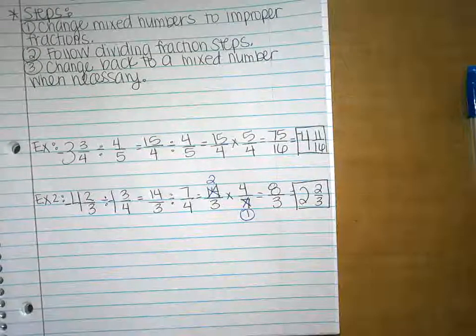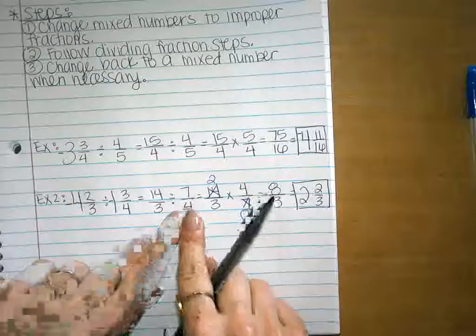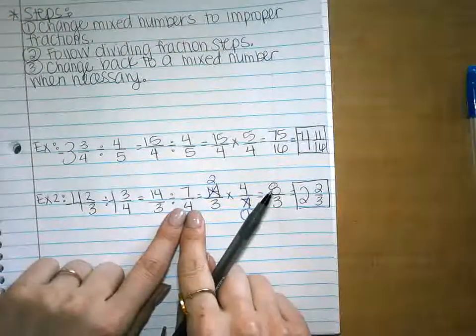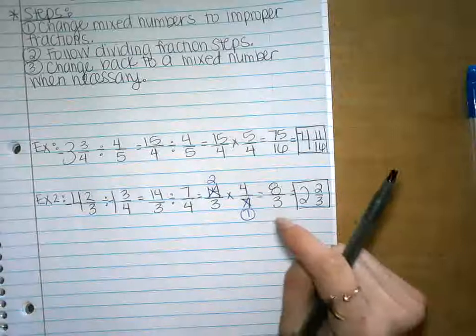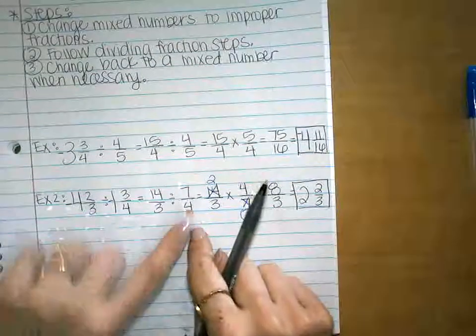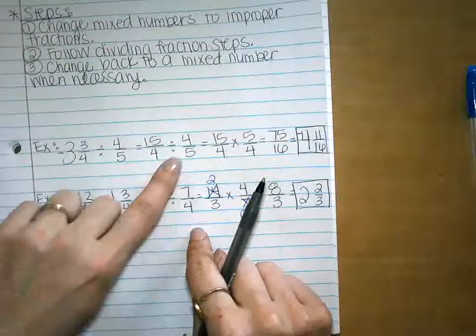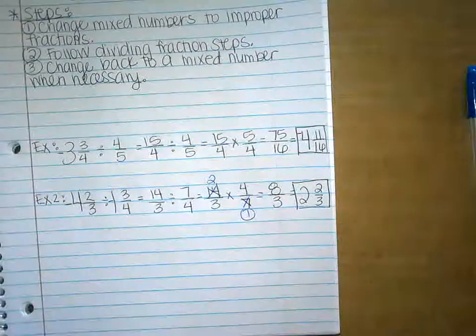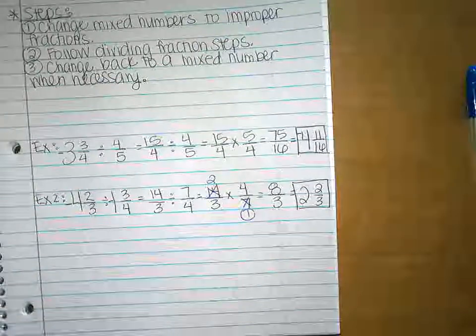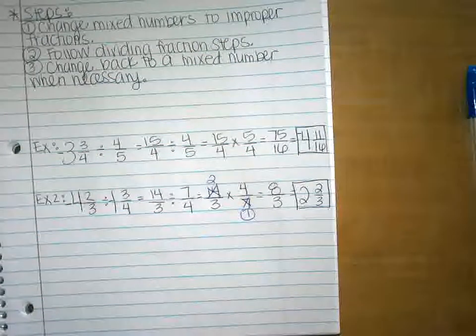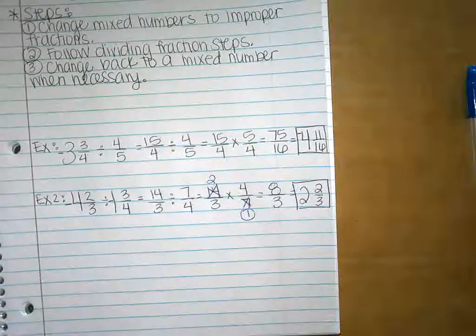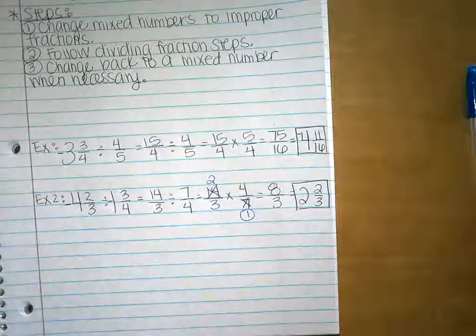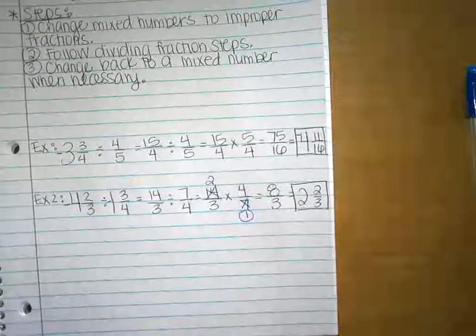The part I already told you I see students mess up on the most is that they either A, forget to flip because they changed it to improper, or they double flip it, meaning they've written 4/7 and then they flipped it again to be 7/4. So they are doing that flipping twice. The more you write down, the more work you show, the better off you're going to be. Questions, guys? Okay.